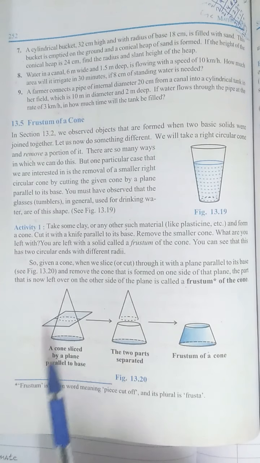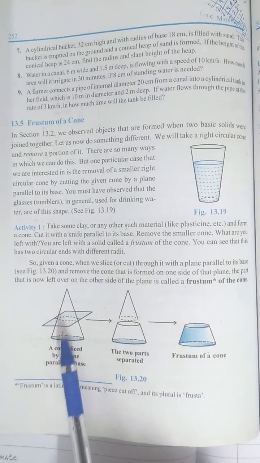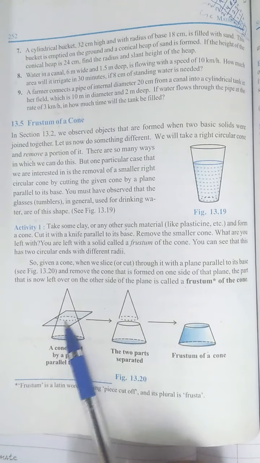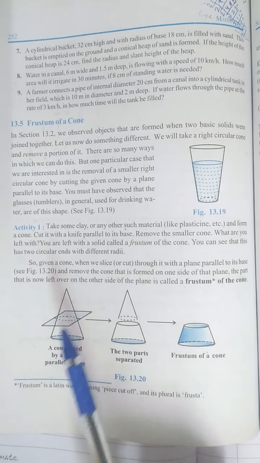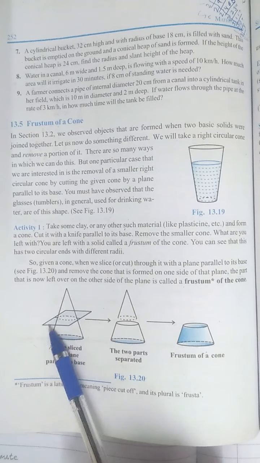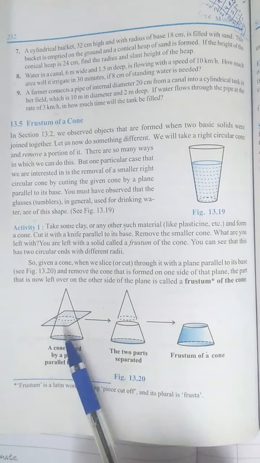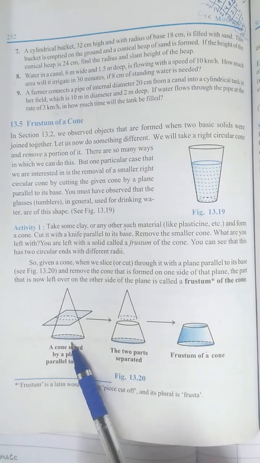But one particular case that we are interested in is the removal of a smaller right circular cone by cutting the given cone by a plane parallel to its base. What will we observe?